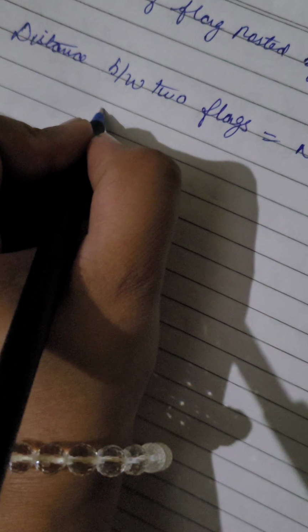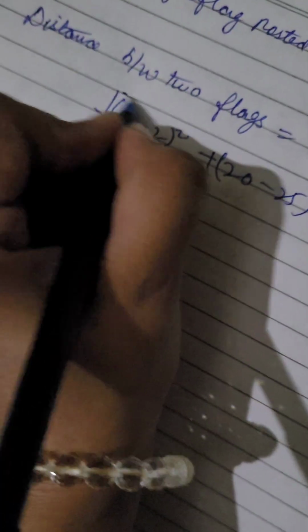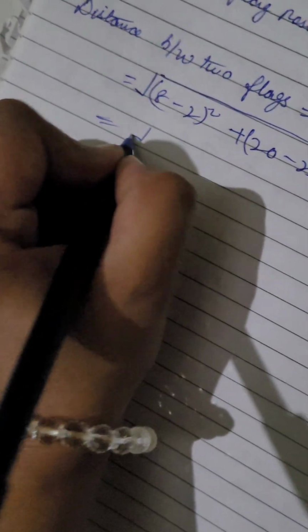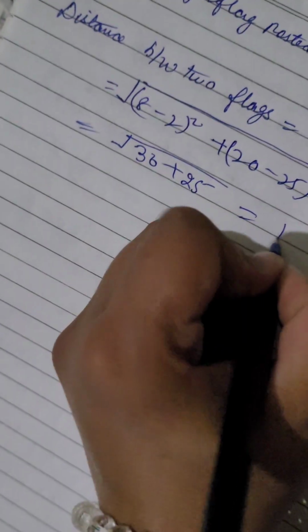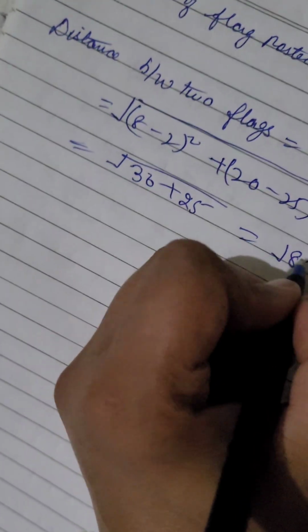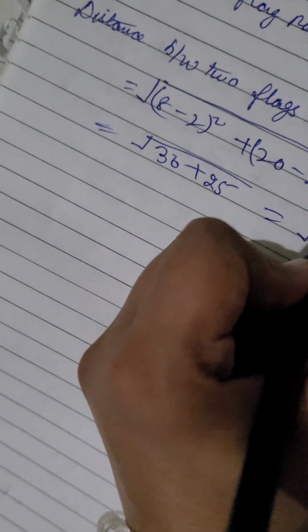Then we have to find the distance between the two flags. That is NP. So square root of (8 minus 2) whole square plus (20 minus 25) whole square. We have put the distance formula. We get square root of 36 plus 25. We get root 61.